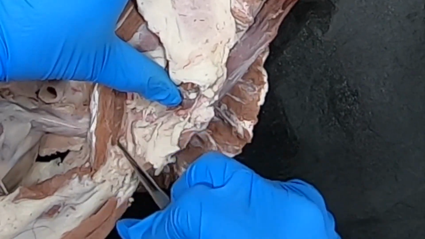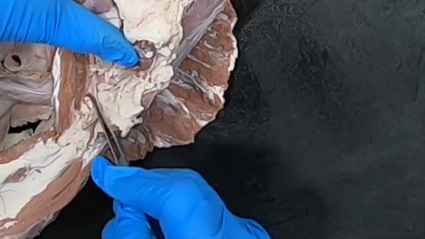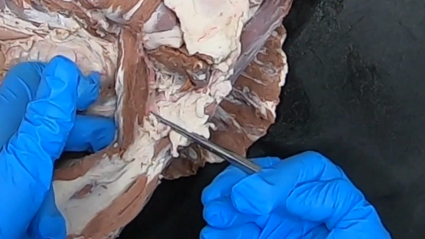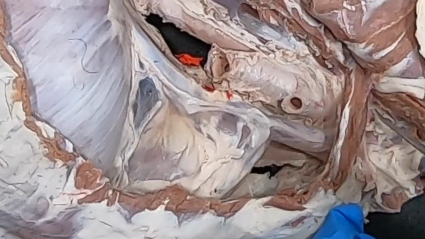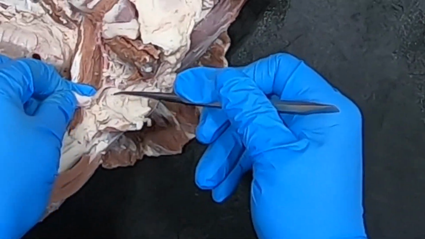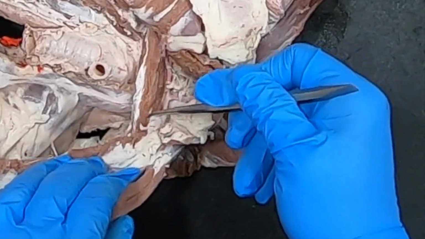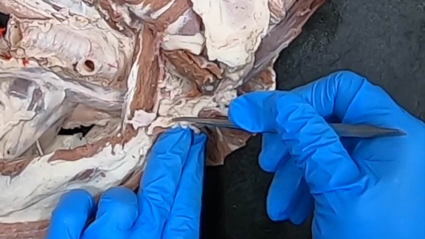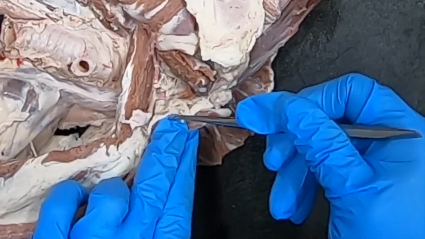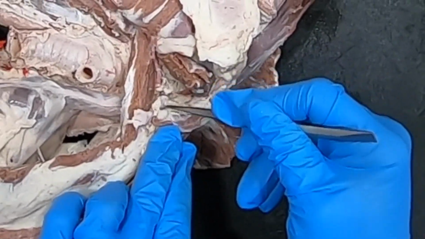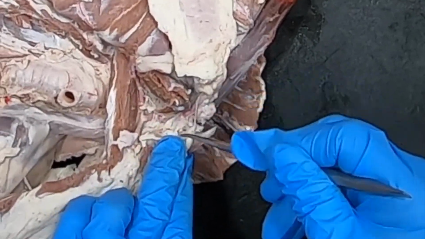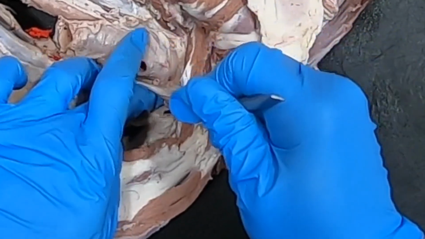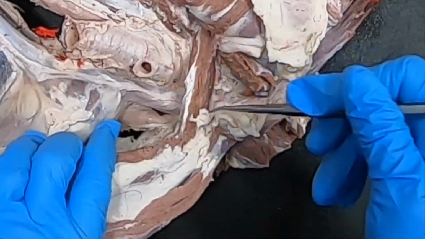We have remaining inside the thorax this guy here, which is going to be our internal thoracic. And then this is our axillary coming around. And here we can see some lymph nodes right here. These are going to be our caudal deep cervical lymph nodes. We may see some in here with the thymus, which would be our cranial mediastinal lymph nodes. Okay?